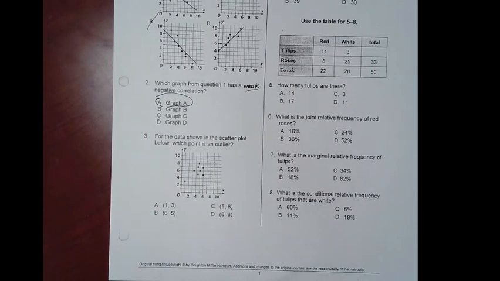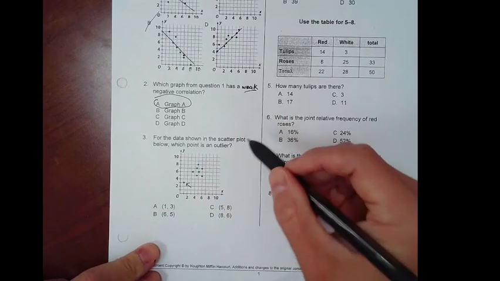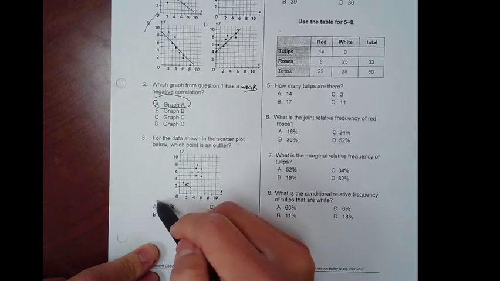Number 3, for the data shown in the scatter plot below, which point is the outlier? Well, the outlier is right here, and the x is 1 and the y is 3, so that'd be option A.